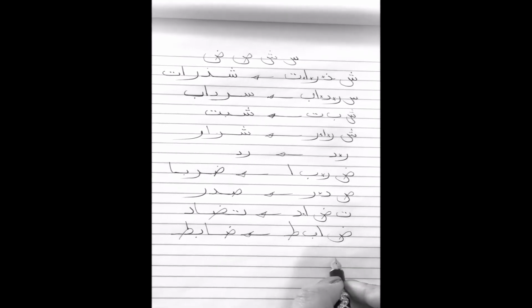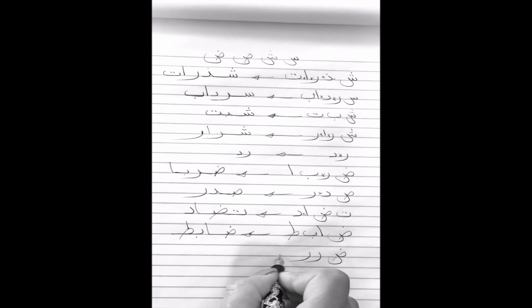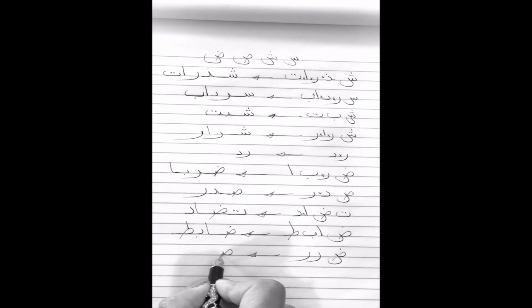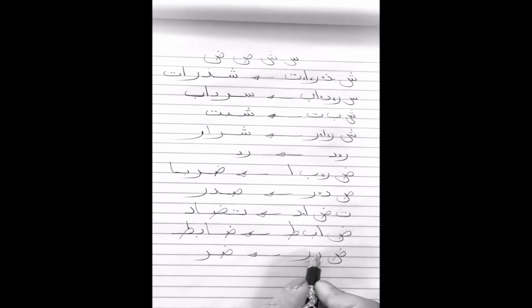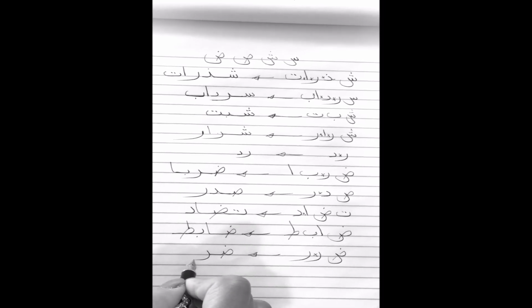All right, the last word, Dad, and then Ra and Ra. How do I connect these? And here is the Ra. The Ra is unsocial, so the second Ra will have to stay on the line separately. Now I cannot start from here.